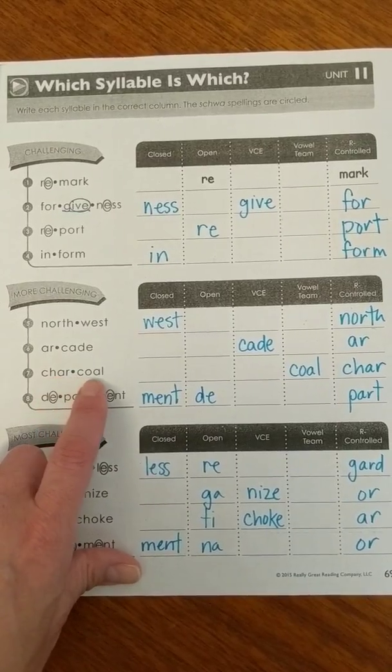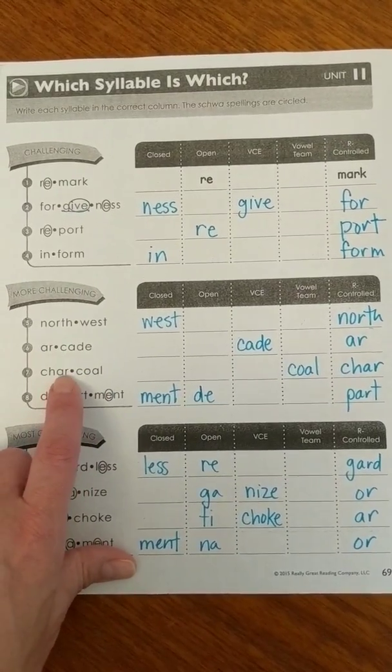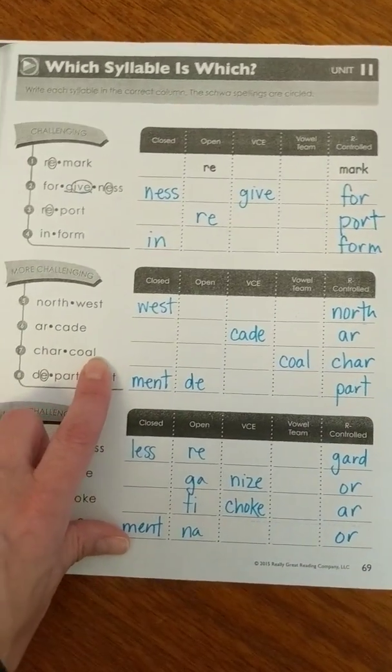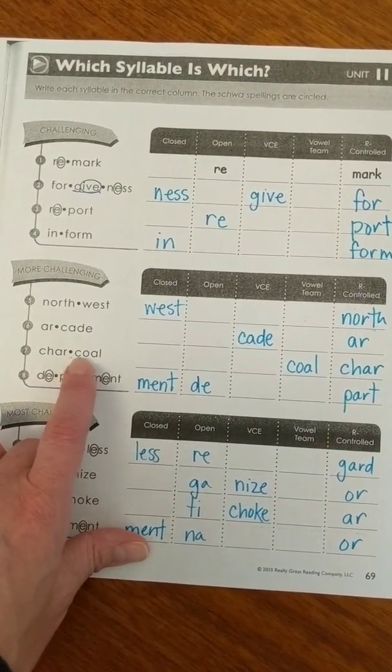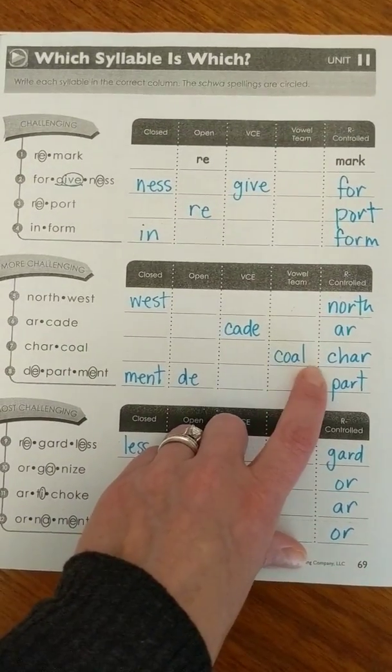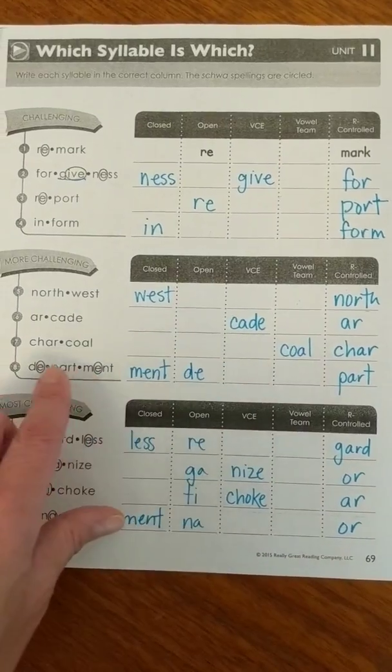Here I've got charcoal. Well, in char, I see that AR, so that's our R controlled. And in coal, I have that vowel team that's saying O. So coal, okay, that's our vowel team.